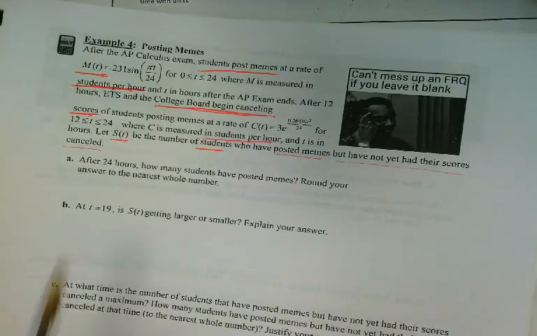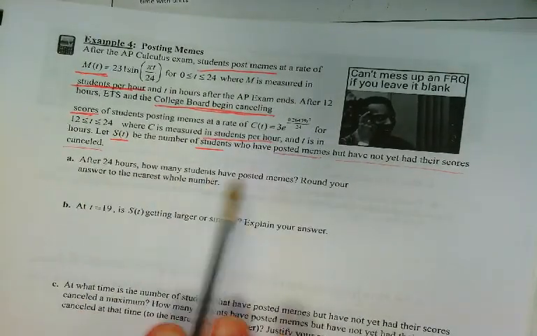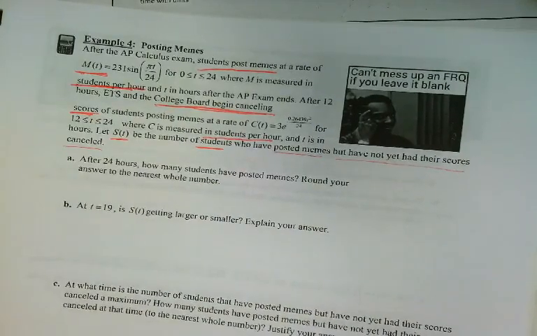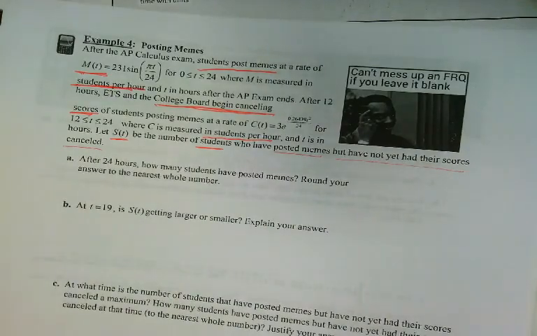Part A, after 24 hours, how many students have posted memes? Round your answer to the nearest whole number. So take a moment. Hopefully that takes 60 seconds. How many students have posted memes?